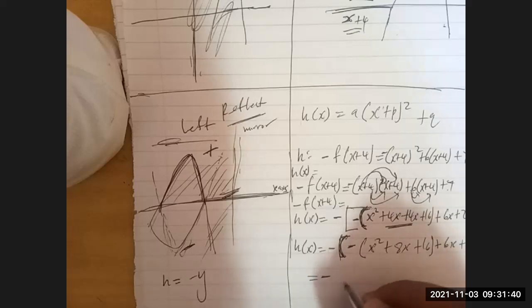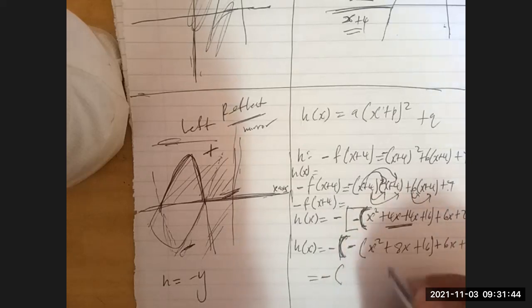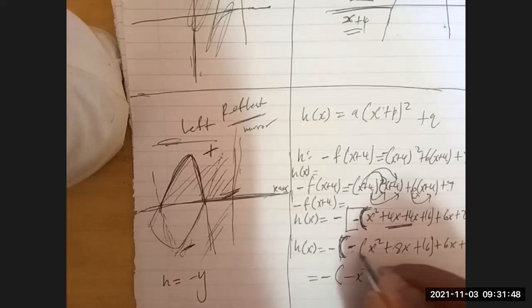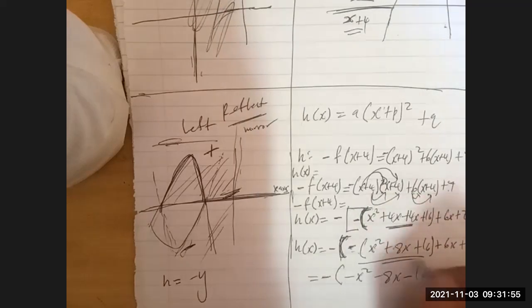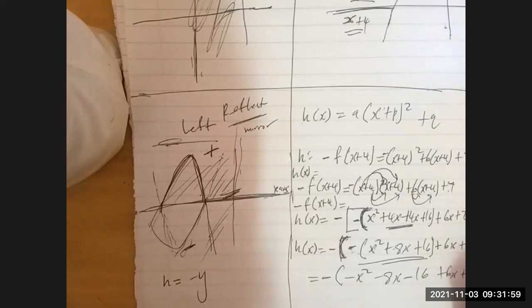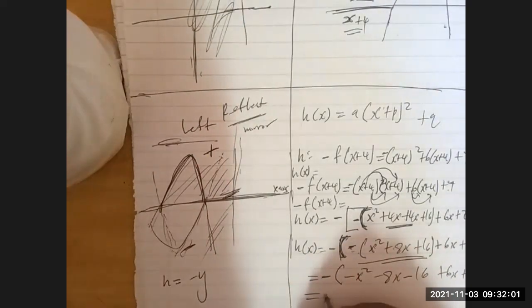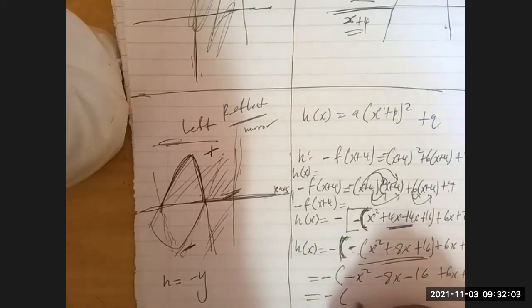Then I take this one inside to say negative times x squared, that's going to be negative x squared, negative times 8, negative 8x, negative times 16, negative 16, then plus 6x plus 31, okay? And then negative x squared.